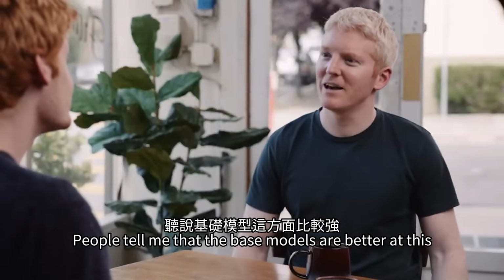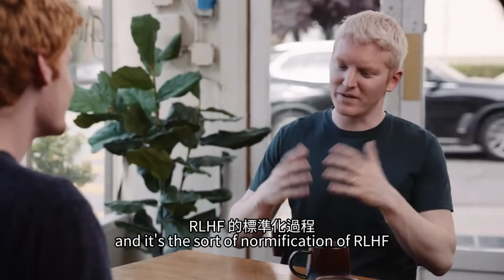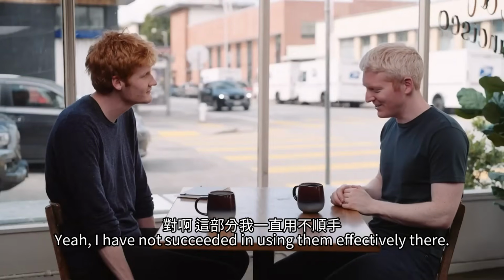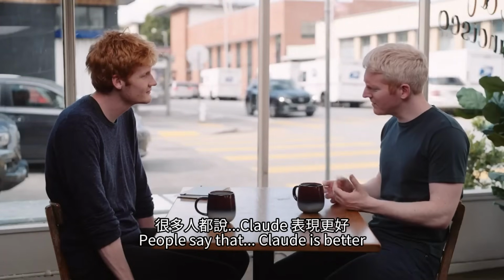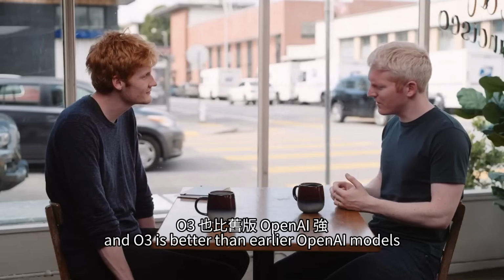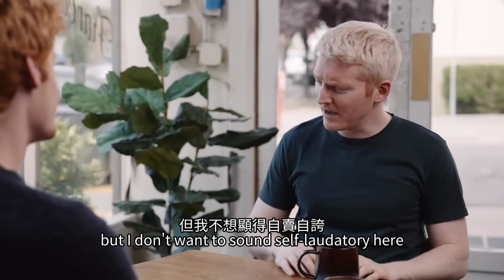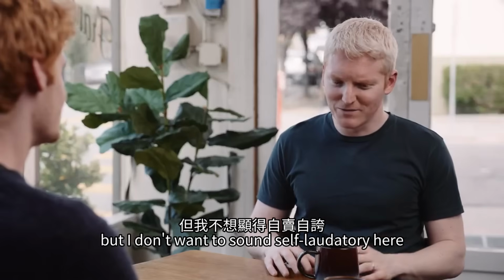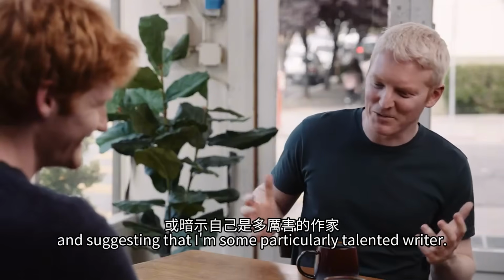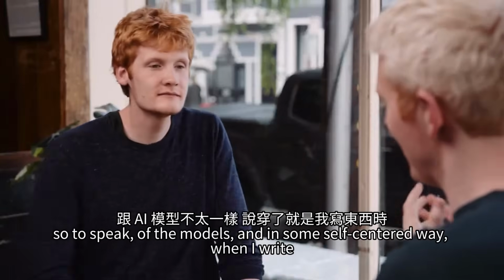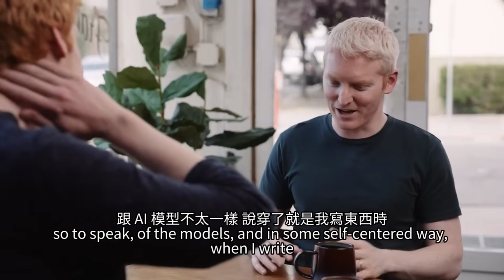People tell me that the base models are better at this, and it's the sort of normification of RLHF that puts it in some kind of attractor basin. I have not succeeded in using them effectively there. People say that Claude is better and O3 is better than earlier OpenAI models, and on a relative basis that might be true. But I don't want to sound self-laudatory here and suggest that I'm some particularly talented writer. I don't think I am. It's just that my personal style differs from the personal style, so to speak, of the models, and in some self-centered way, when I write, I want to use my personal style.